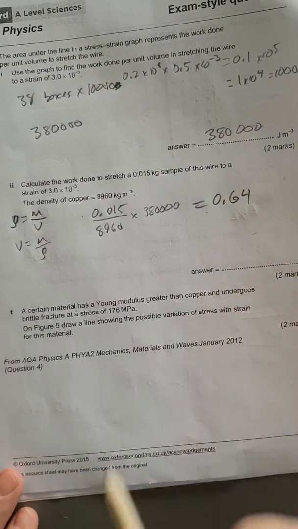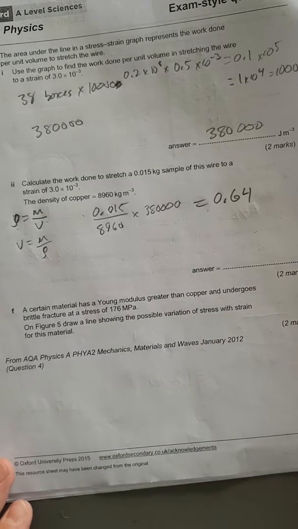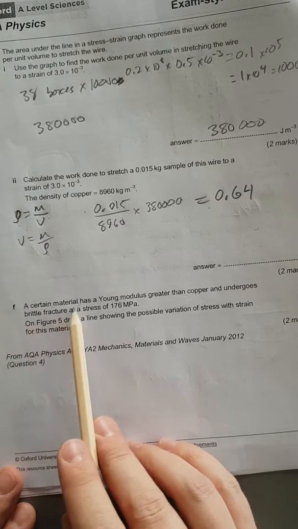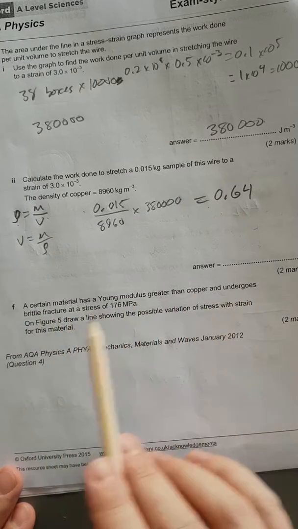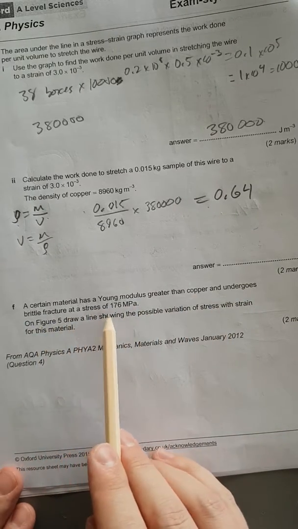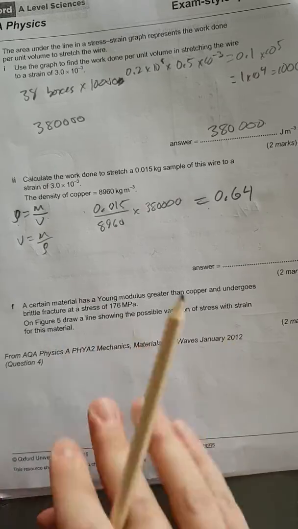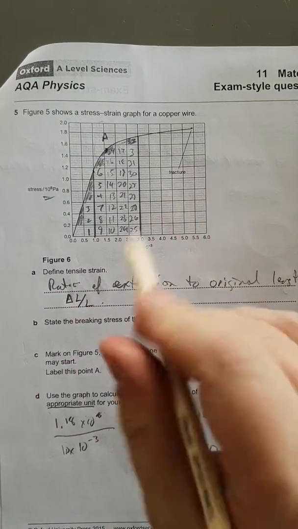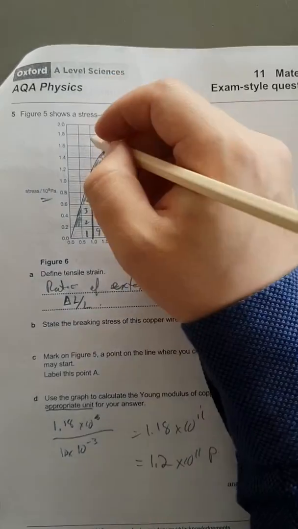Okay, and the last thing, make sure I got that right. Yes, I do. And the last thing is, here we've got a certain material has a Young's modulus greater than copper and undergoes a brittle fracture at 176 millimeters. So draw a line showing this. So two key things: Young's modulus is greater, so it must be a steeper line. It's brittle, so it doesn't really need a curve.